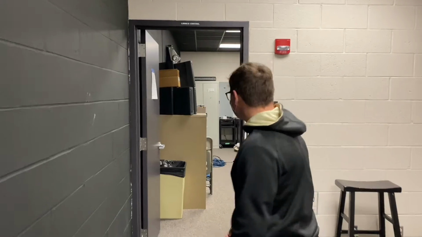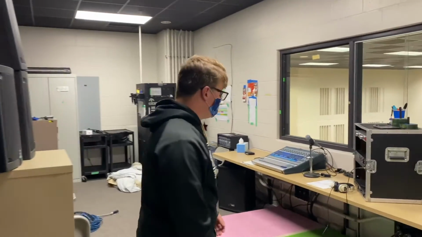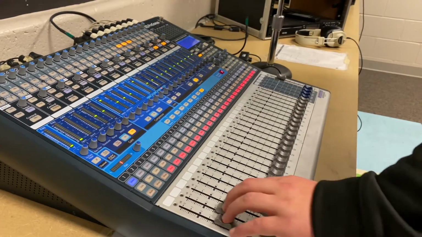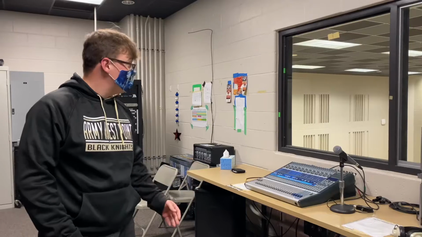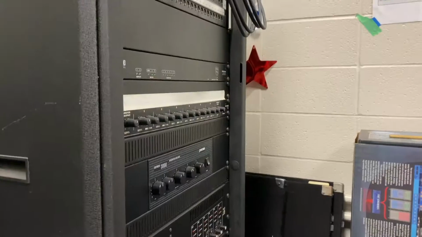I'm the head of sound department. If you follow me into here, this is our sound booth. Starting off, we have the sound board where you control how loud music and incoming sounds can be and how loud they go out. Over here is the tower. This is where everything is housed.